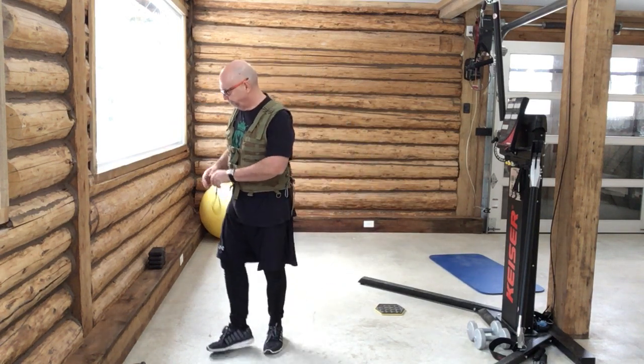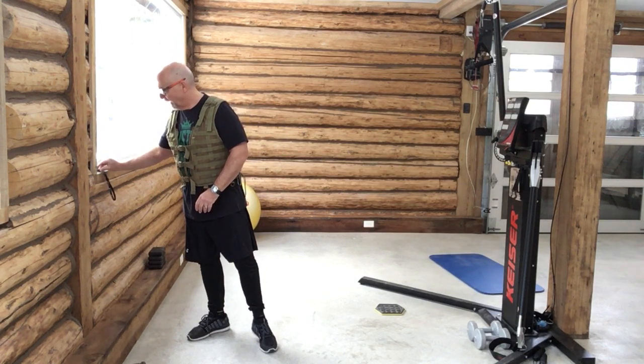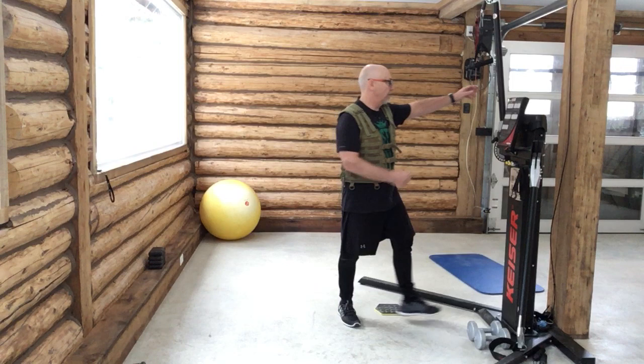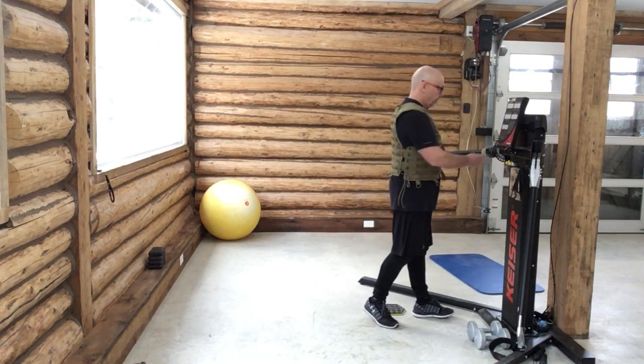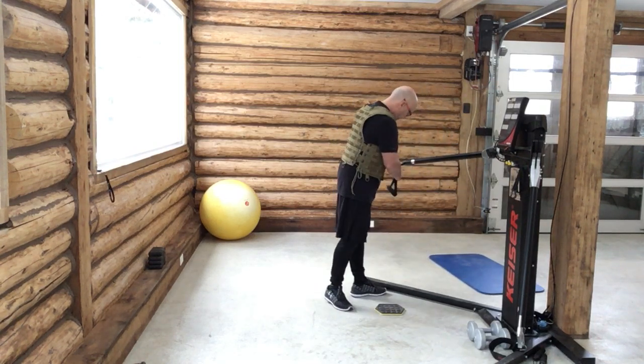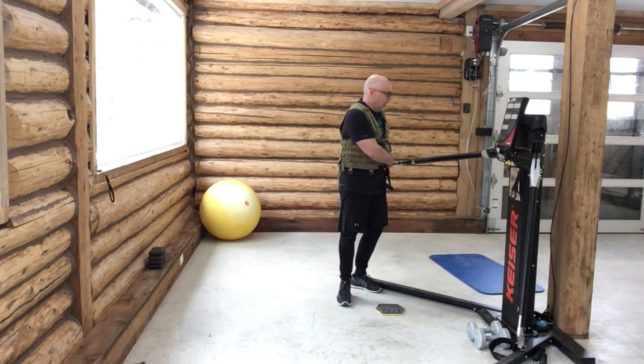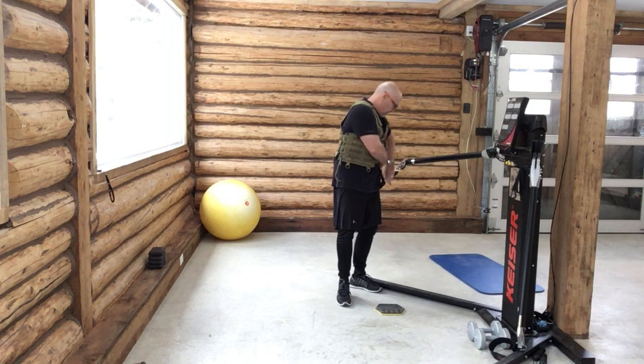If I want to look at the concept of loading the lateral lunge, I can cable load it onto my harness. And these harnesses are always really high value to have. If you don't have the Kaiser, you can work with elastic bands.